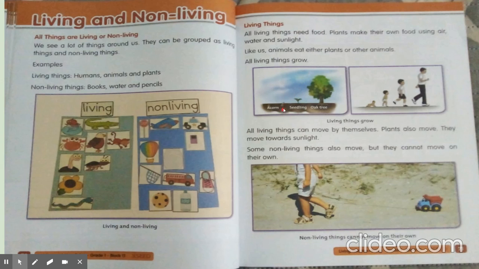If you see here, from the seed a small plant has come, a seedling, and then it has become a big plant. In the same way, from a baby to a small child, a little bigger, and it becomes a man. In the same way, plants grow, animals grow, and we all grow.